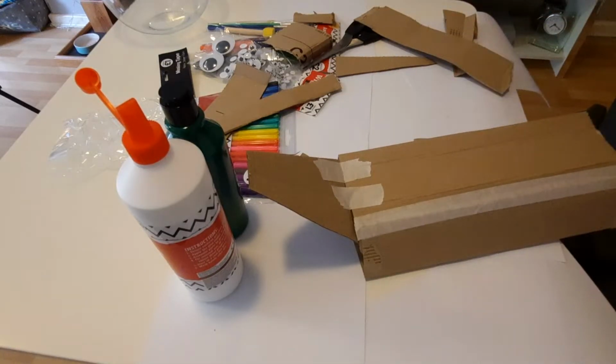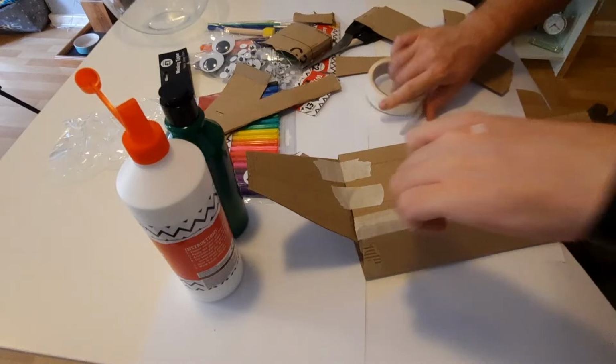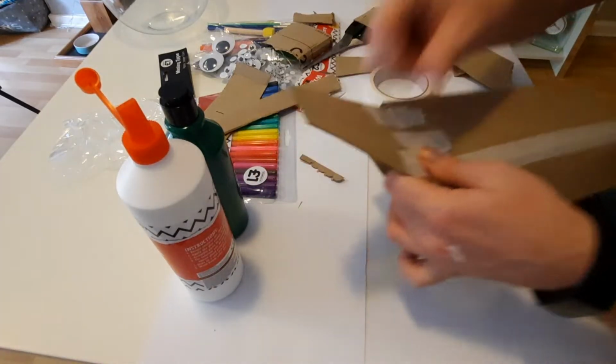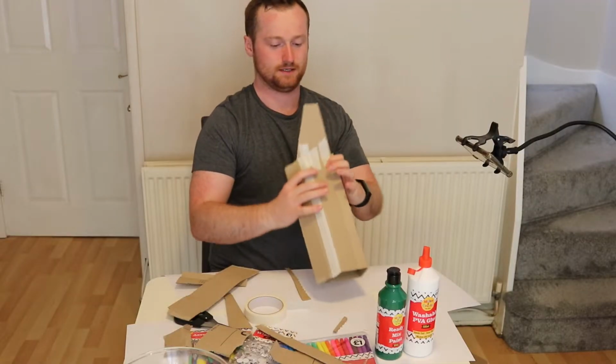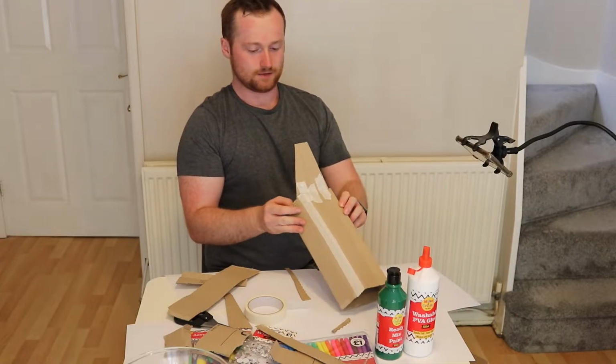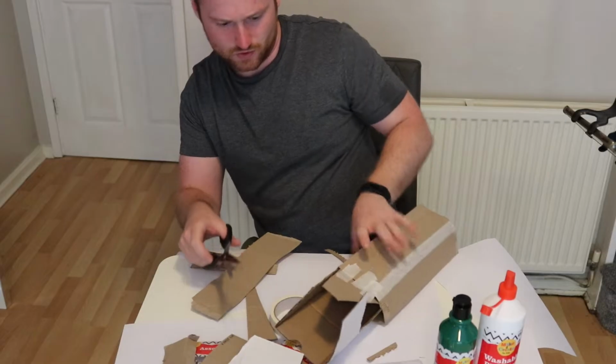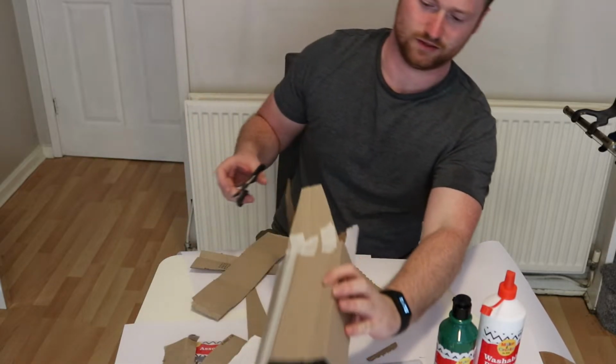One of the things that doesn't really matter. I've done it way too big, I feel like. It doesn't matter how messy the outside is. Oh yeah, look at that.